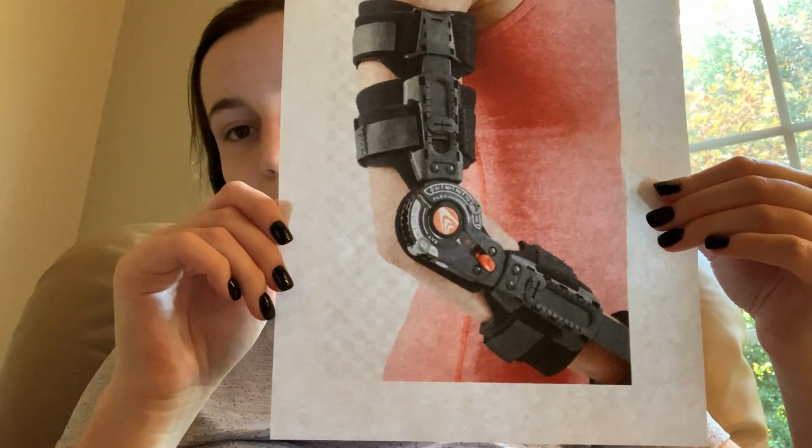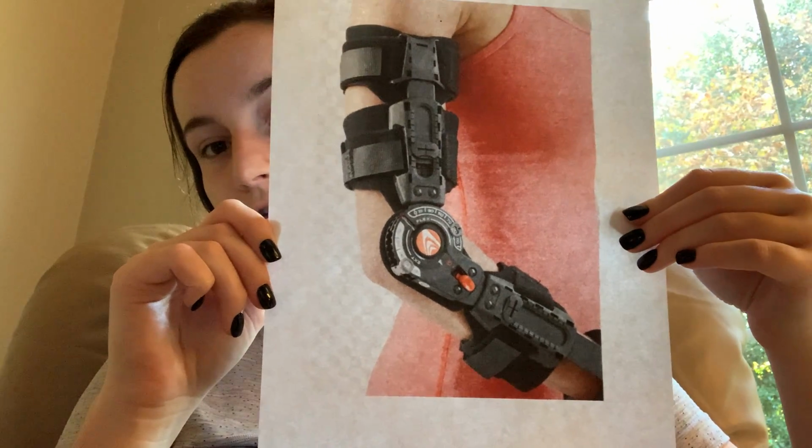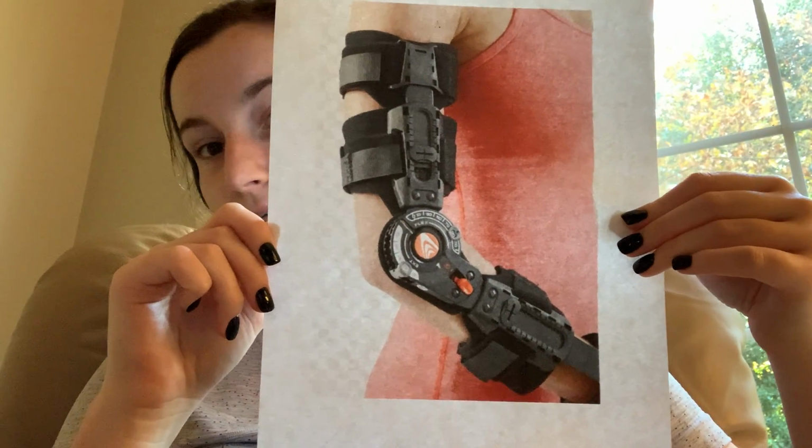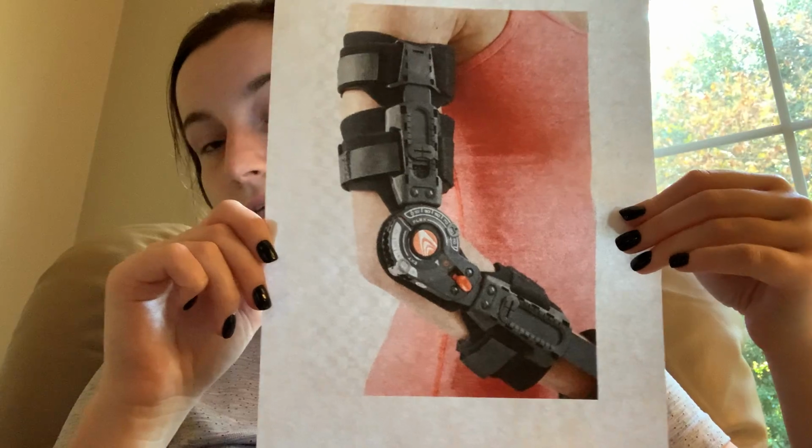This is an example of what one of those braces might look like following surgery. It's very heavy duty. This injury is really no joke. It is very serious and very common, and causes athletes a lot of pain. So that area does have to be immobilized until that strength can be regained.